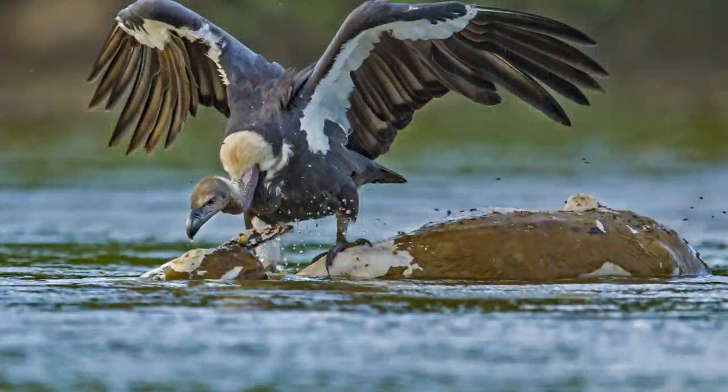Number 1, scavengers. Scavengers are animals that feed on dead and decaying animals. They are also called cleaners of environment, as they help to keep the environment clean by eating dead animals. So scavengers are animals that eat flesh of dead animals. Examples: vultures, hyenas. These are examples of scavengers.